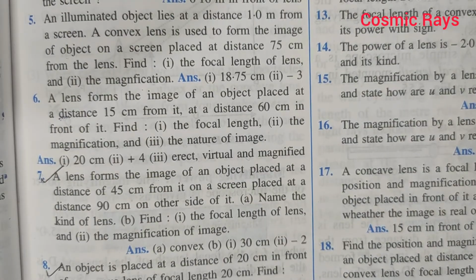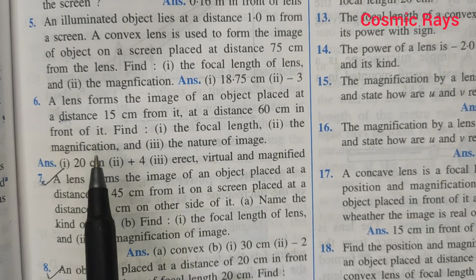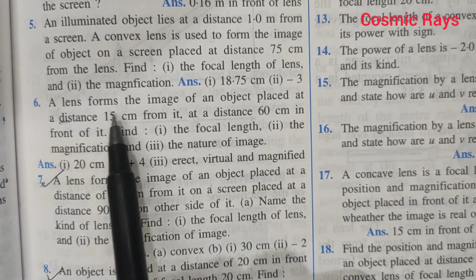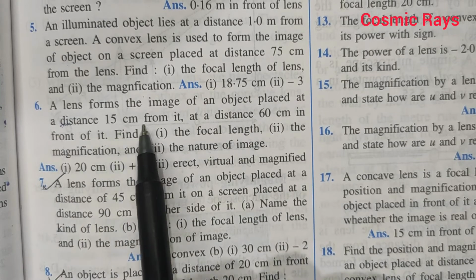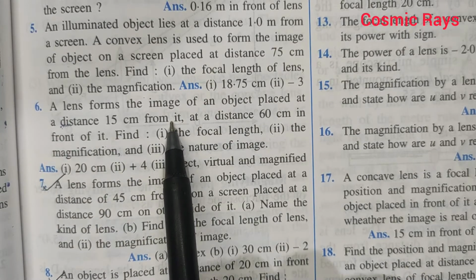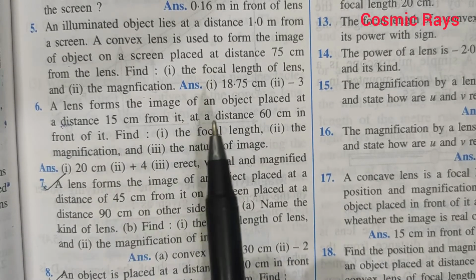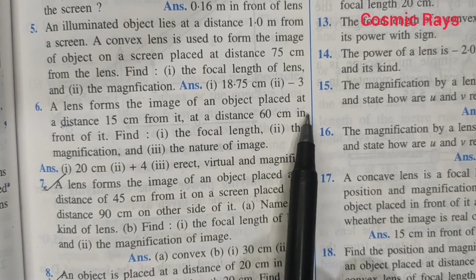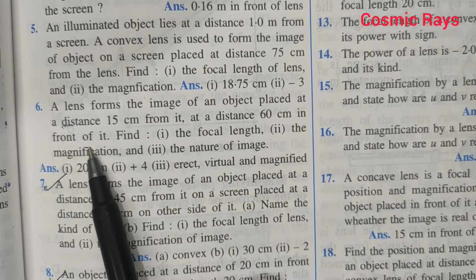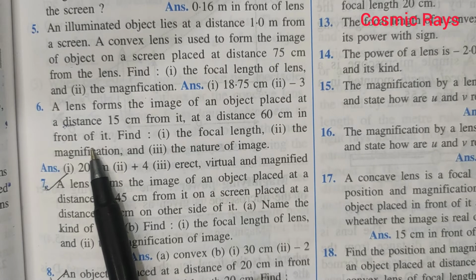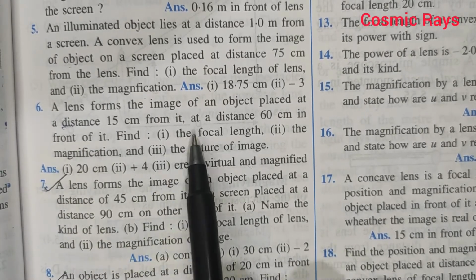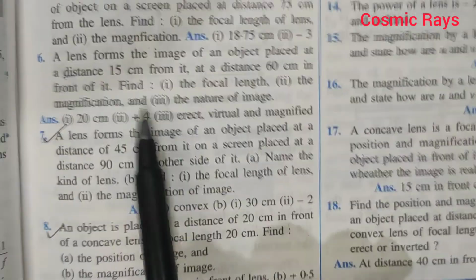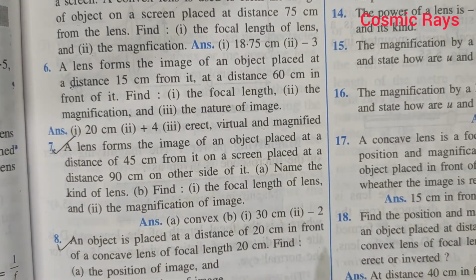Now we'll take a look at question number 6. It says, a lens forms the image of an object placed at a distance 15 centimeter from it. So U is minus 15. At a distance 60 centimeter in front of it. So image distance is minus 60 because it is in front of the lens. We have to find the focal length, the magnification, and the nature of the image.